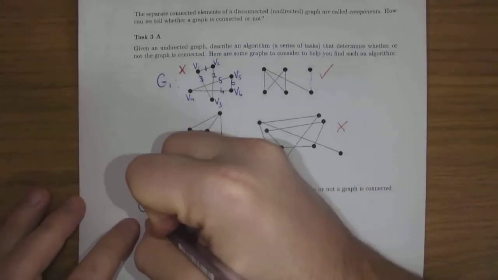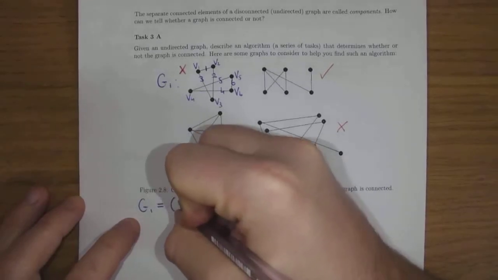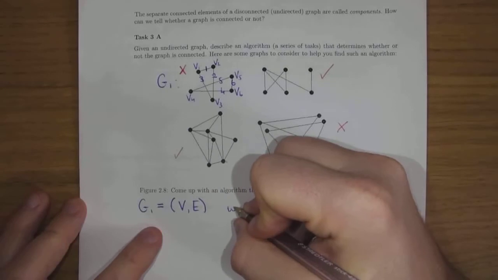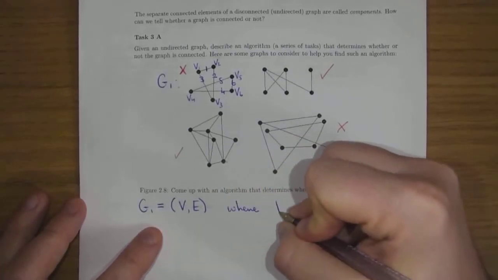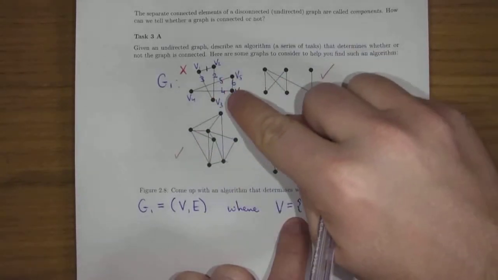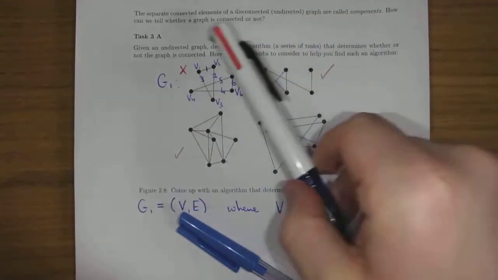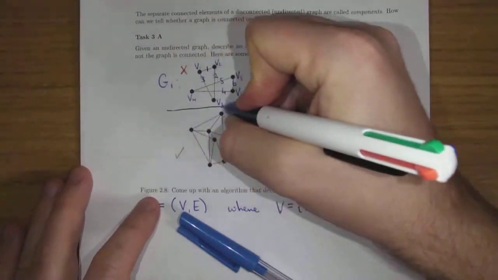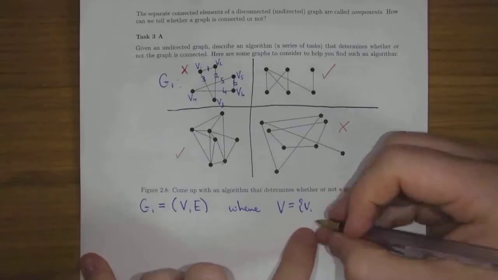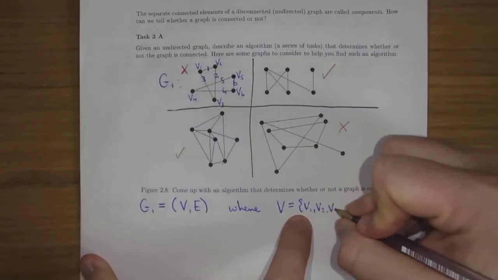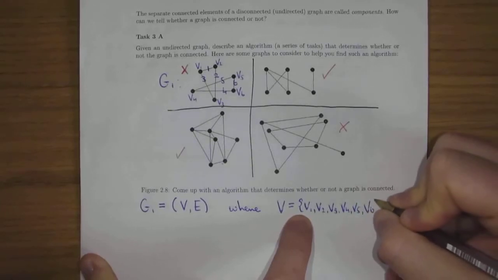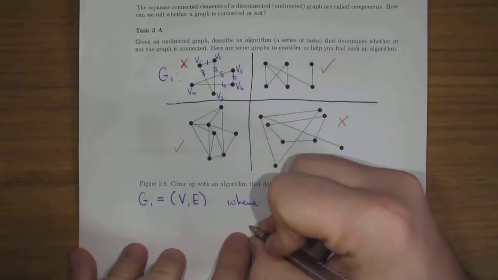Graph 1 is equal to a set of vertices and a set of edges. You could say this is 4 components of an undirected graph. That's not actually my intention. My intention is that it's 4 different graphs. So the vertices are V1, V2, V3, V4, V5, V6, and then the edges.